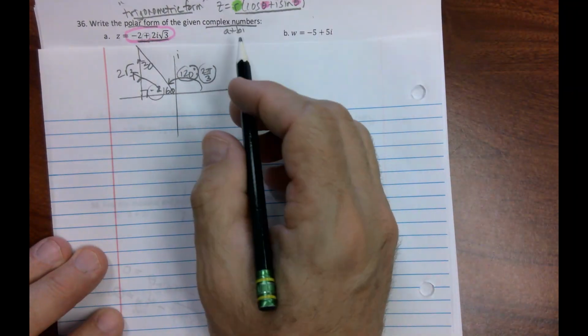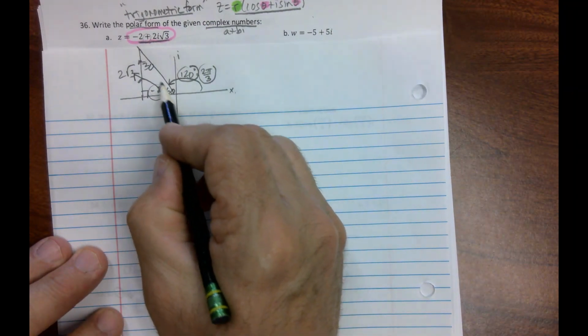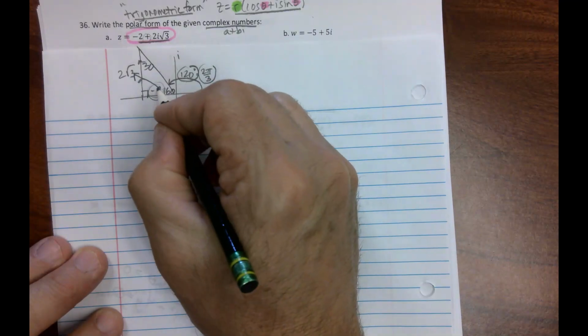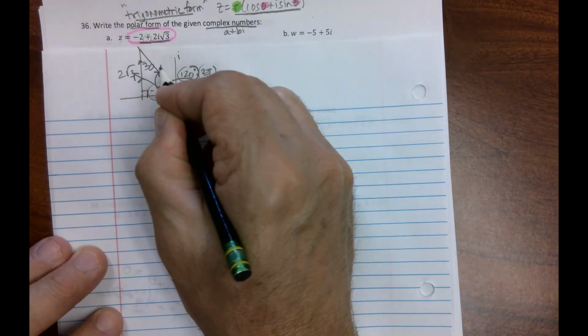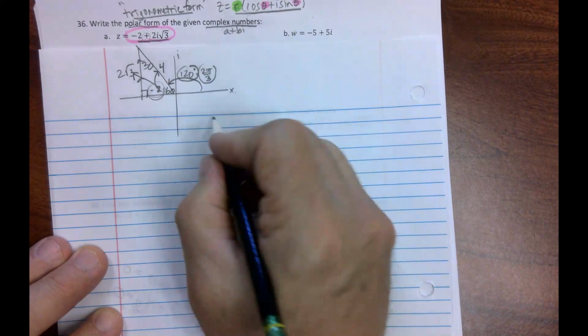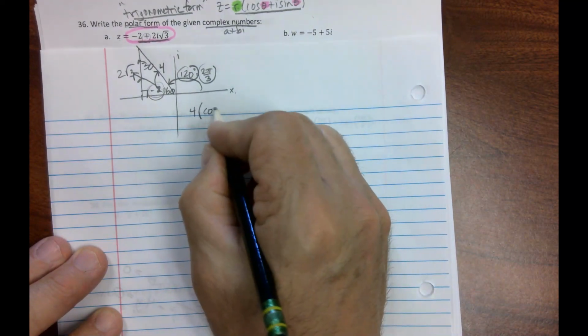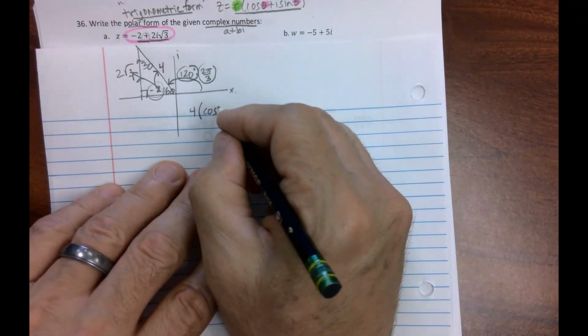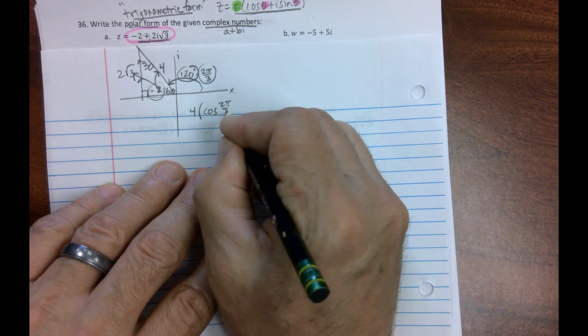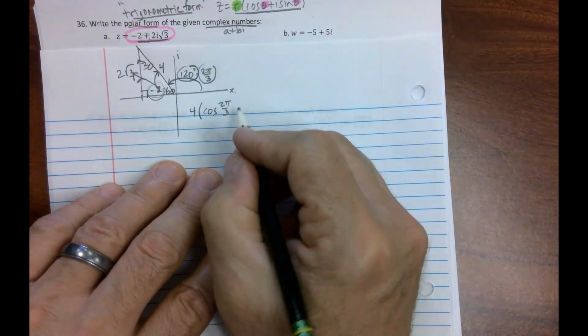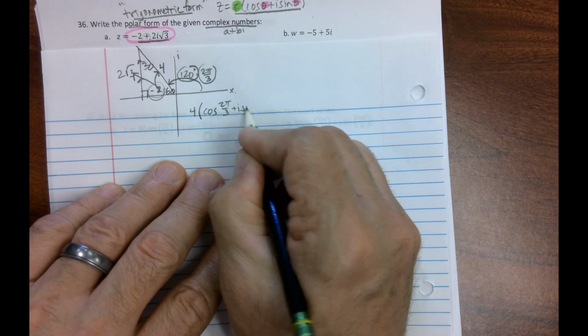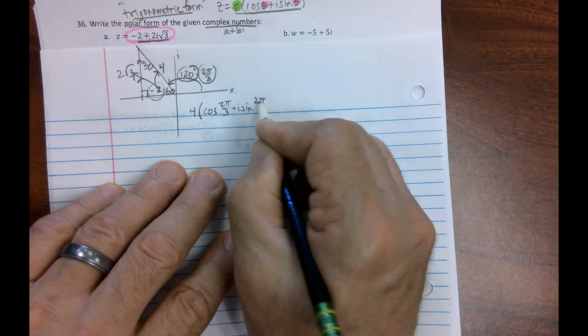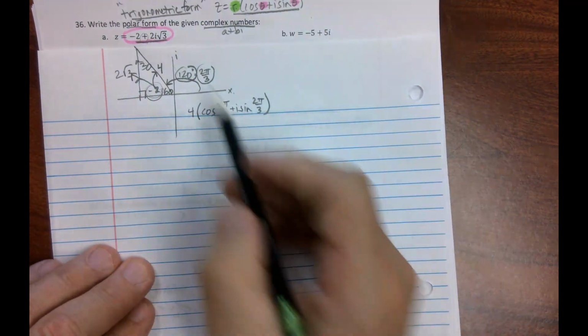So, what's our r? Well, if my short side's negative 2, remember my hypotenuse is never negative, so that's going to be 4. That's my r. So it'd be 4 times cosine of 2 pi over 3. Yeah, we could put 120 in there. Plus i sine 2 pi over 3. And we're done with that one.